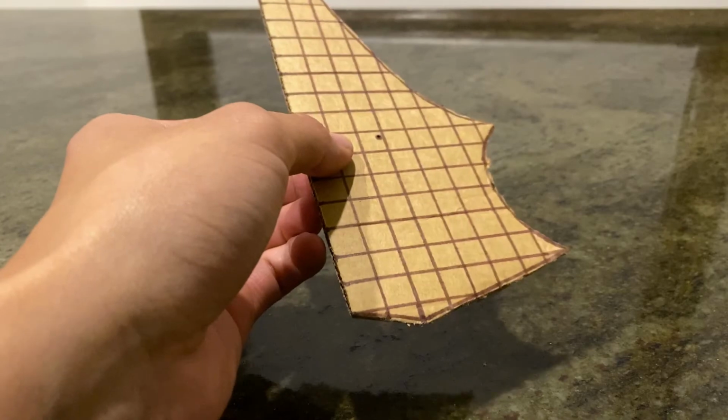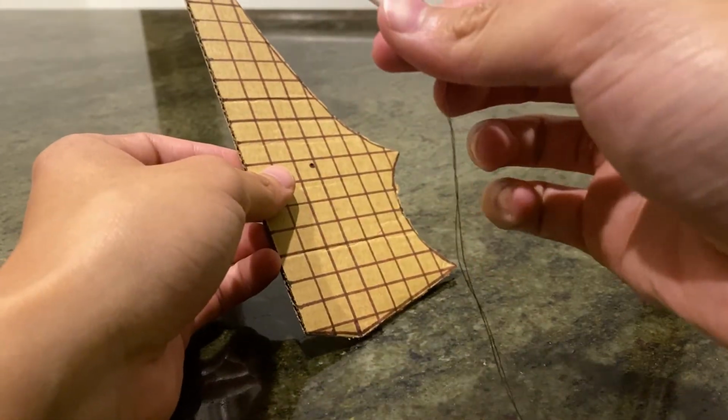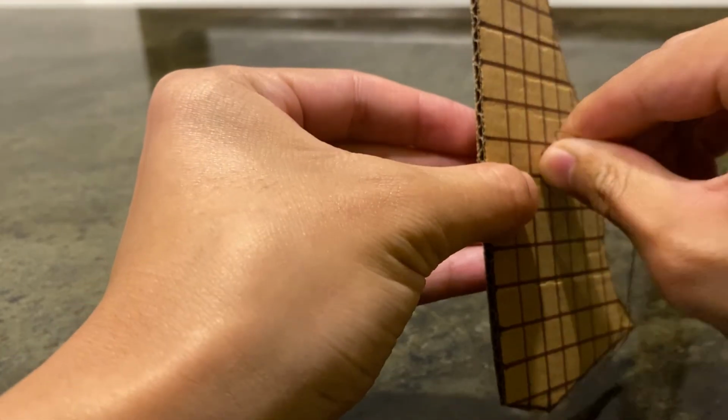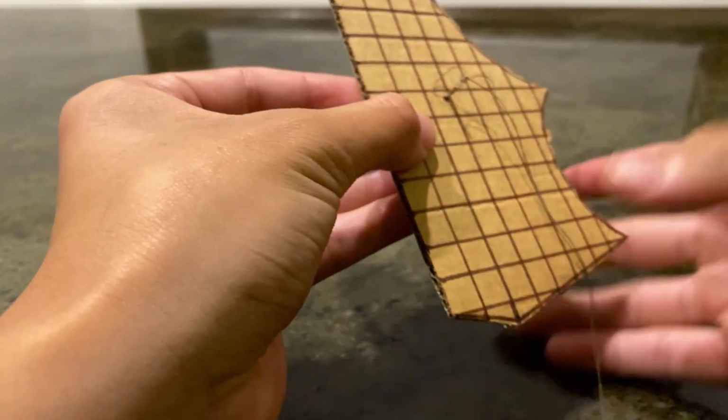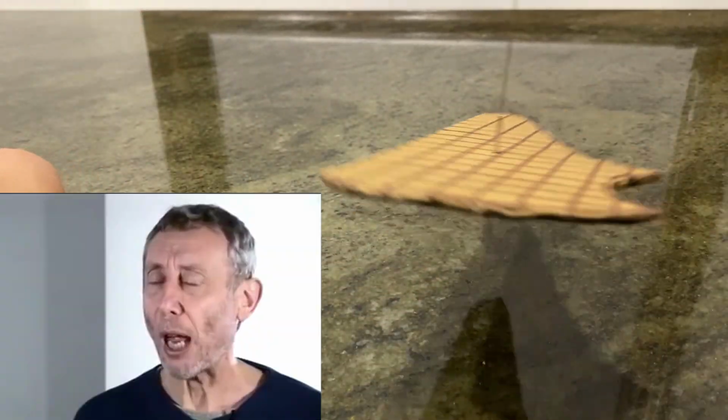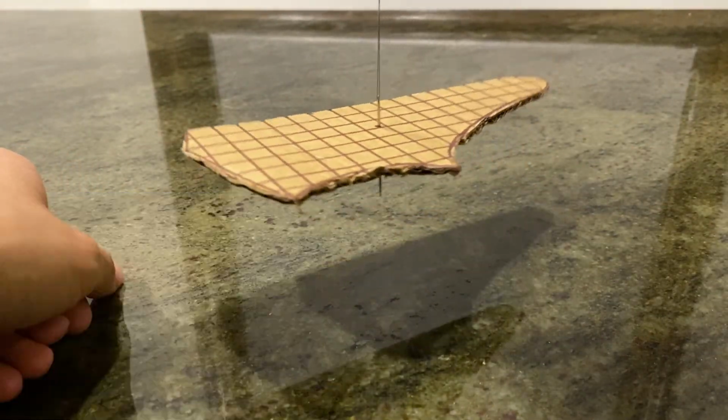and now let's test it out. So I have a needle with some thread here. So if we stick it through this point and hold it up, nice, it's balanced.